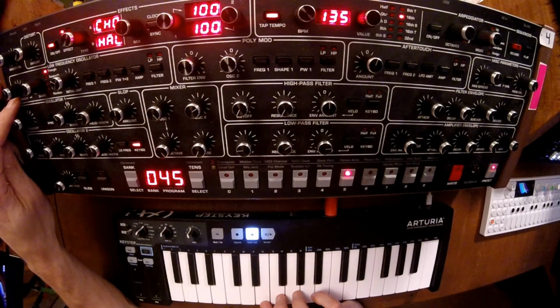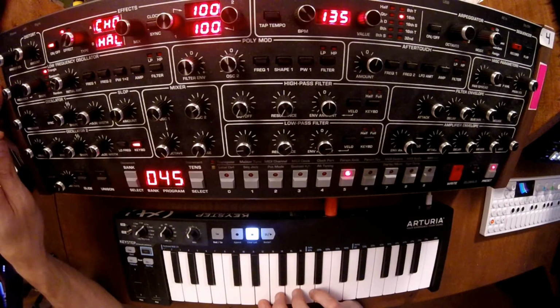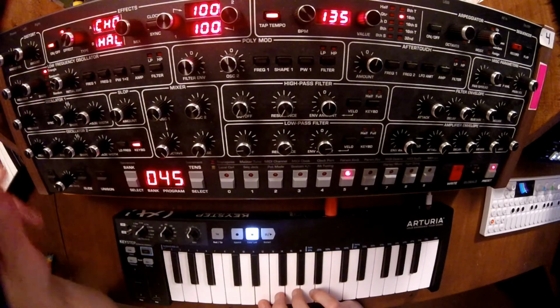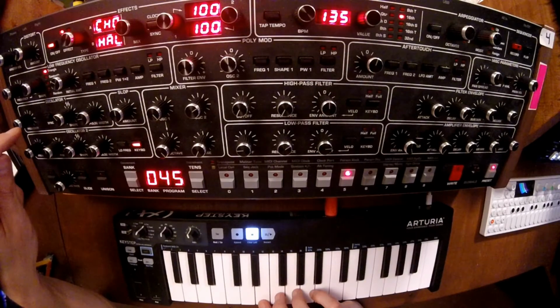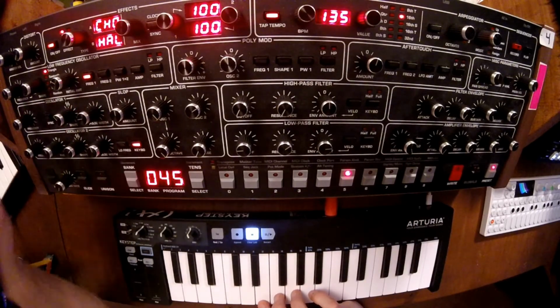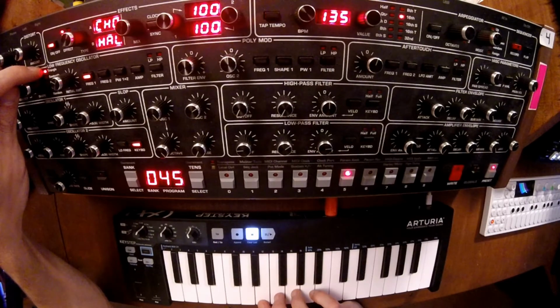LFO is your low frequency oscillator. This is going to be one of the modulating sources, and you have your different destinations over here. So frequency 1, that's this right here. Okay, if I click on this and I start turning this dial, it's set at a triangle.